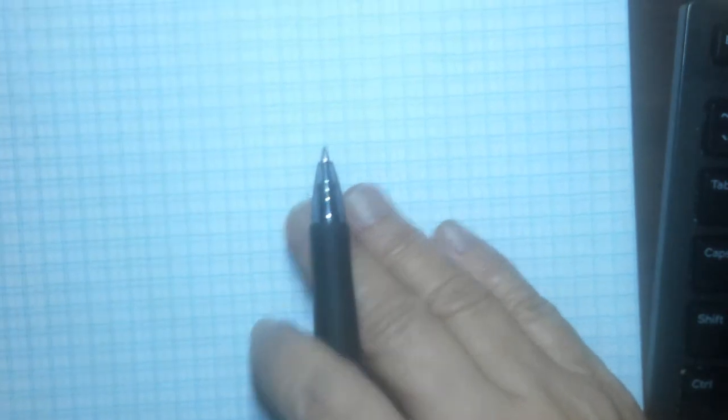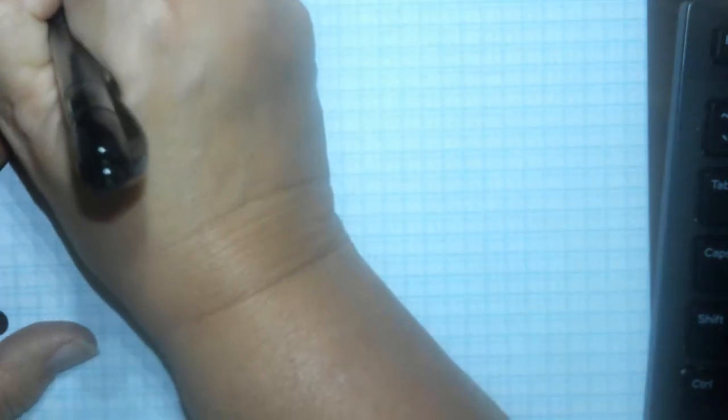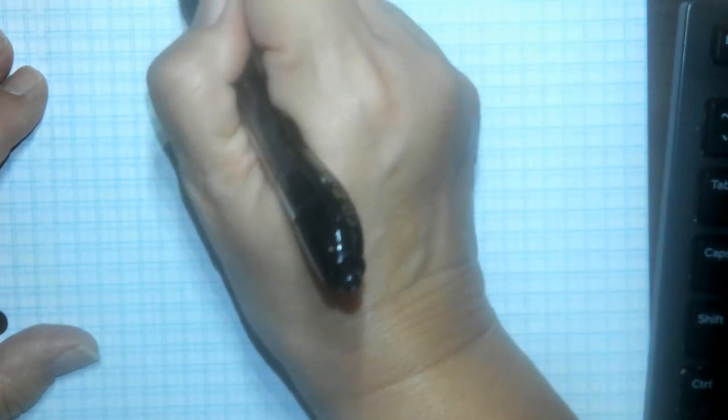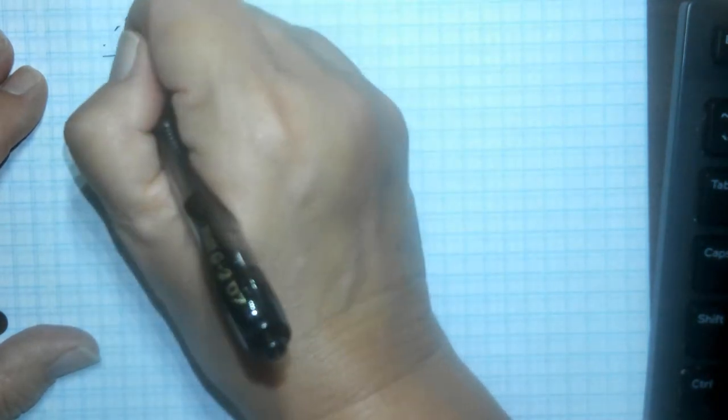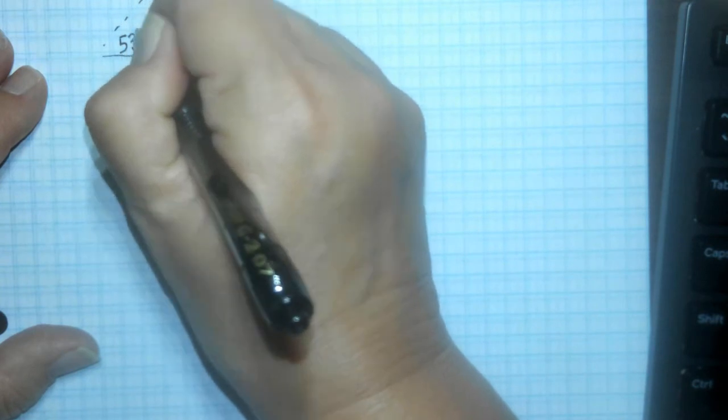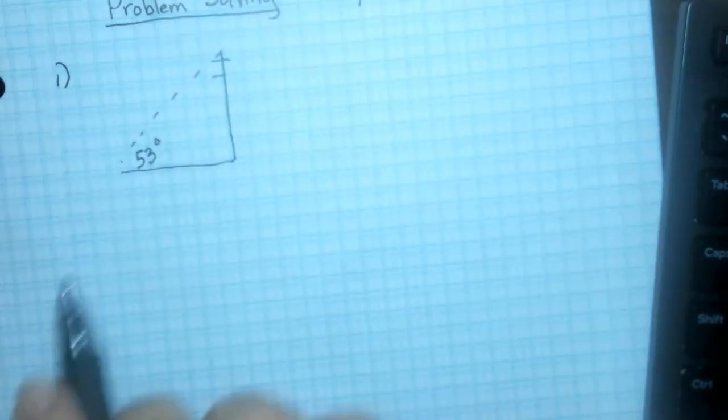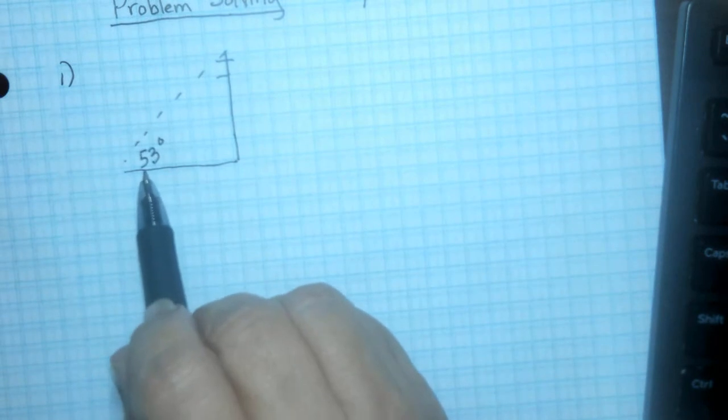Now, on a sheet of notebook paper or graph paper, let's go ahead and draw this diagram. So we have the pole, and we have this one wire, and that first sentence says that this wire is forming an angle of 53 degrees with the ground.